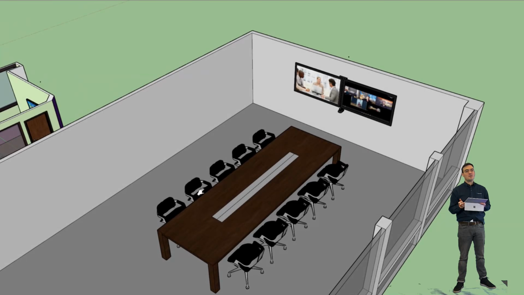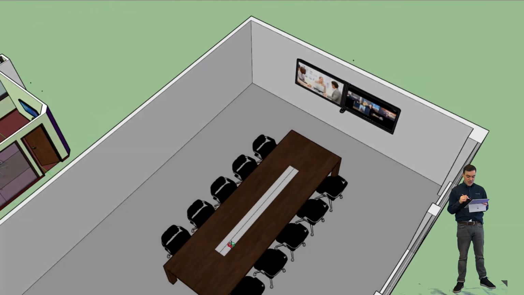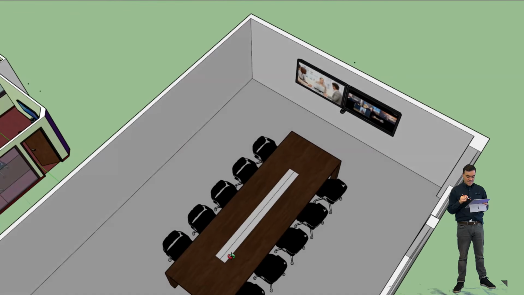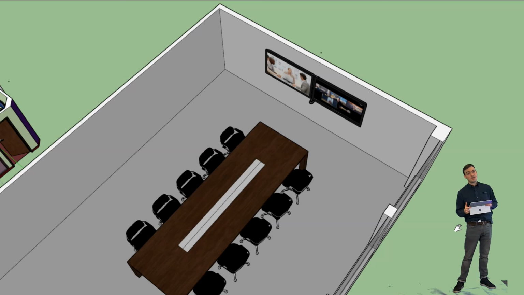So what we're going to do is I'm going to look at this from top down, or at least slightly top down. Now what we're going to think about here is the field of view. And I want to mention that on HuddleCamHD.com, under Resources, right on the menu, you can request a free 3D drawing of your room to get yourself started.